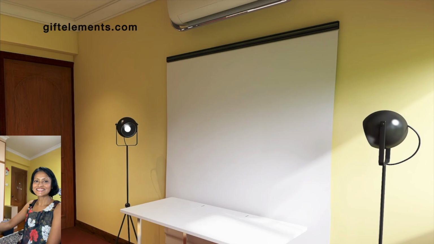Last but not least, this is the photo studio, which is just at the opposite wall across the workstations, and it's a very small photo studio, but it's no longer untidy, and it's a dedicated space for taking product photographs. So I hope you like this digital transformation, because I like it very much.